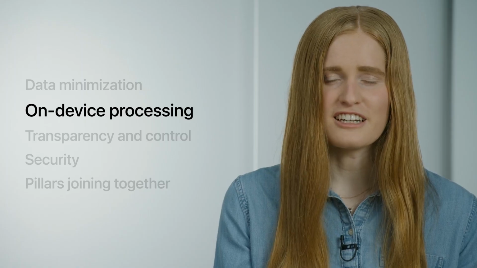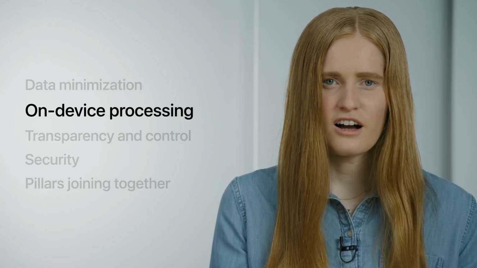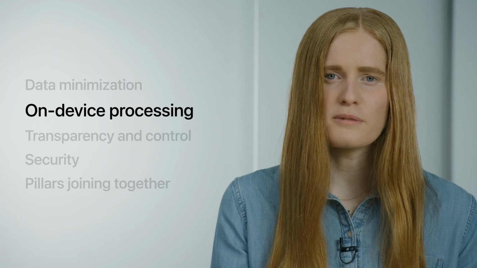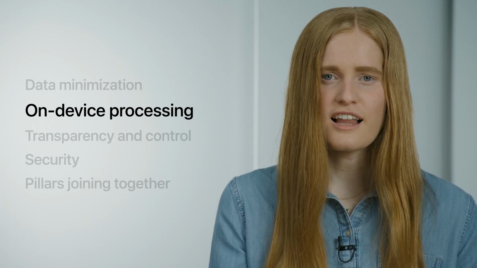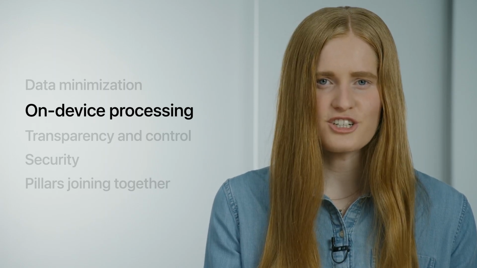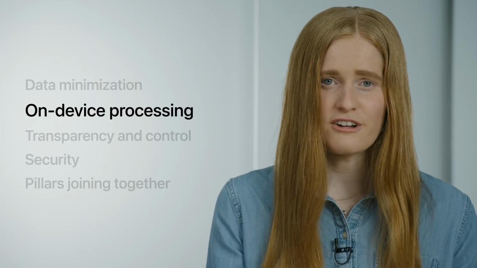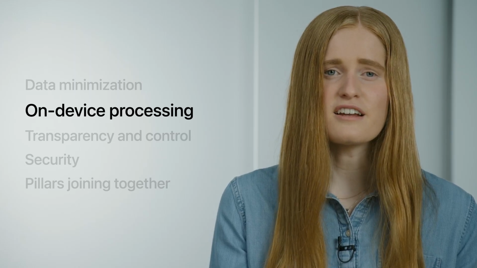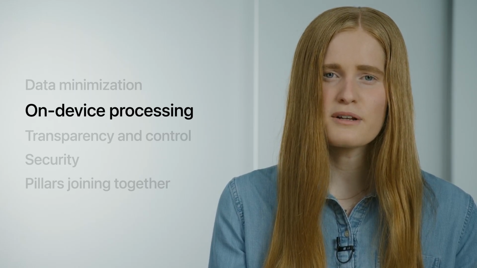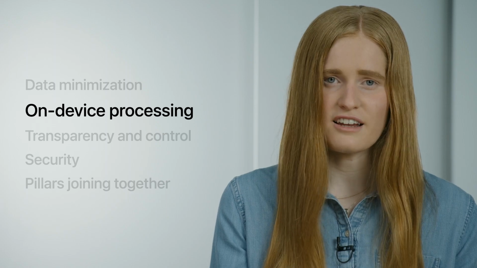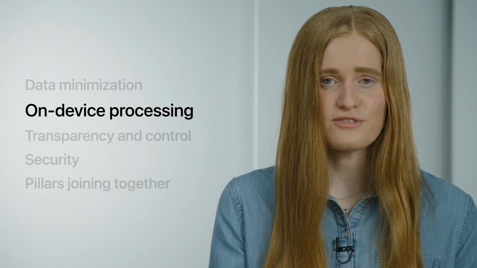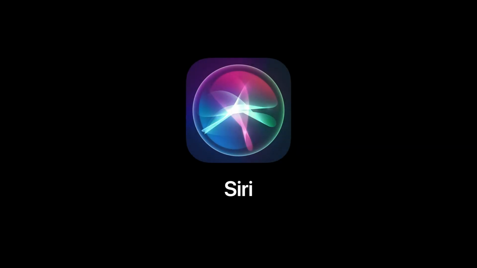The next pillar is on-device processing. On-device processing is a fundamental building block to core features, like Face ID, QuickType suggestions, and measuring blood oxygen level. The main benefit of on-device processing is that you can build amazing features using sensitive data, without sending it to your server. In iOS 15, we applied this principle to Siri in a big way.